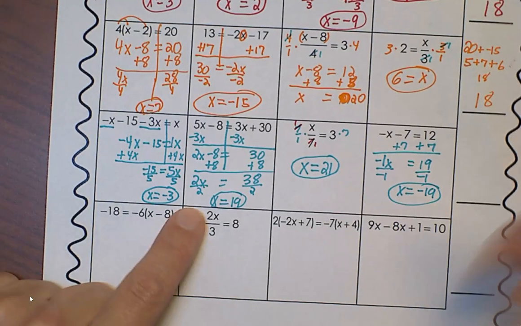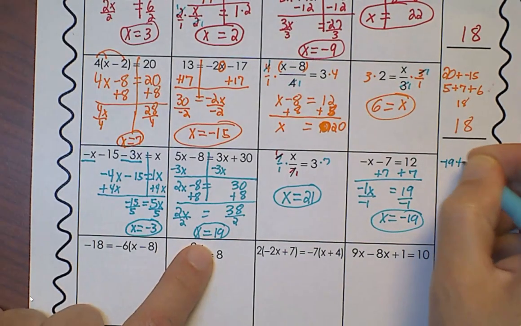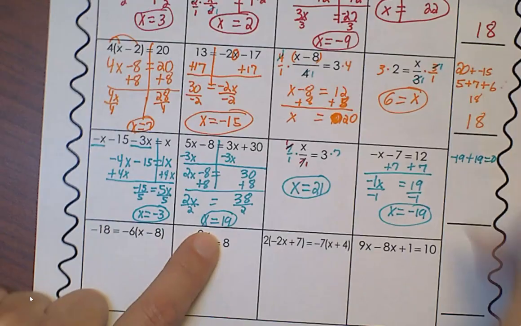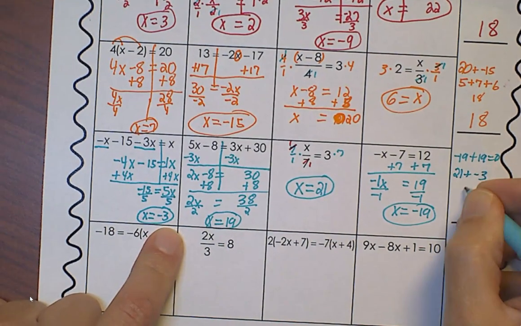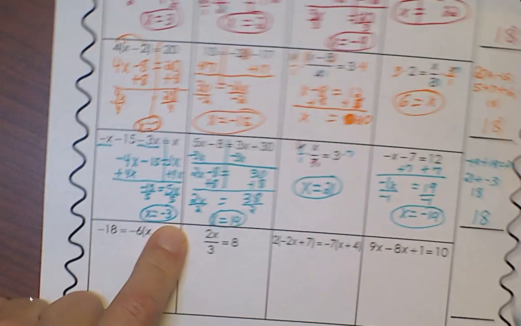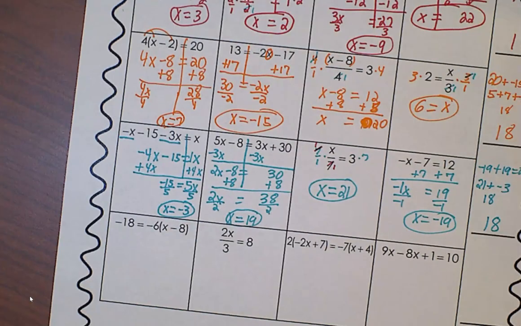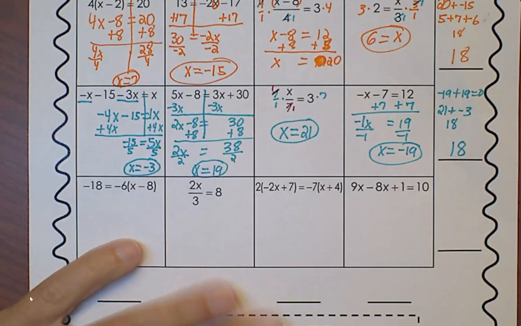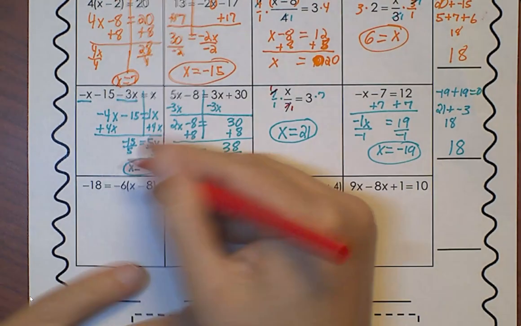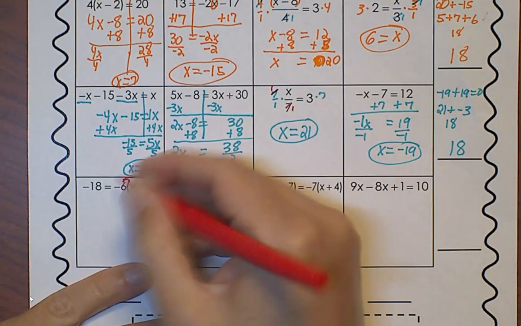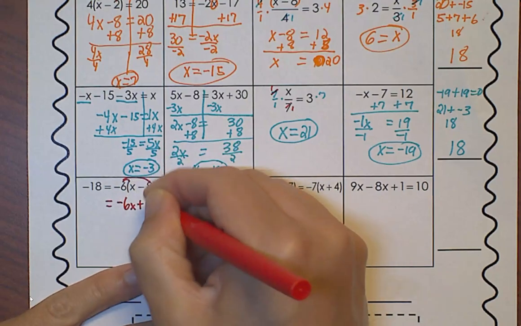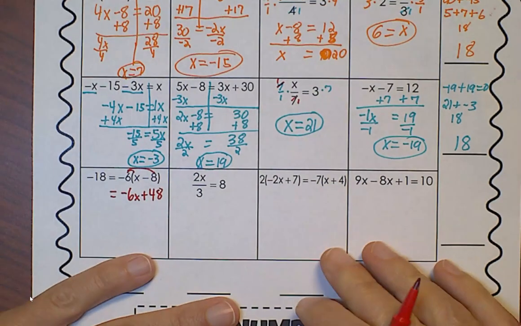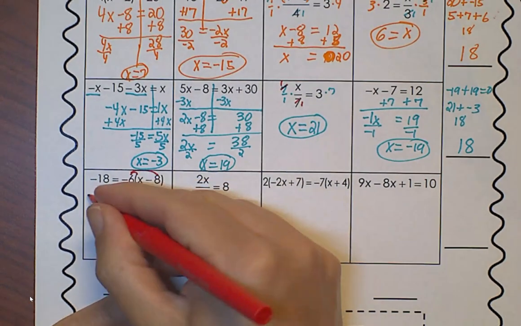Okay, the negative 19 and 19 cancel. Then 21 plus negative 3, 18. Okay, we got some work to do on this side. So negative times negative, that's a positive.